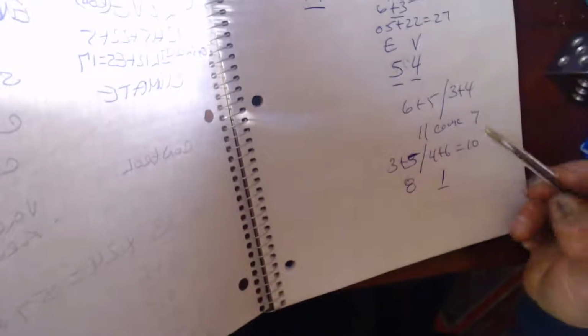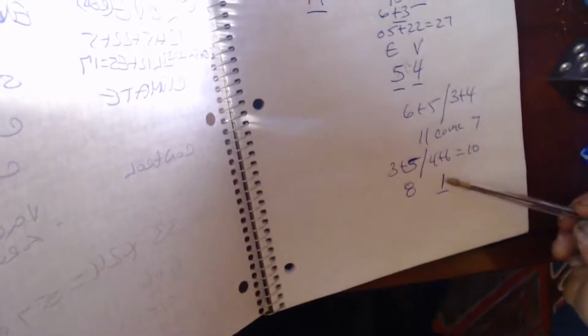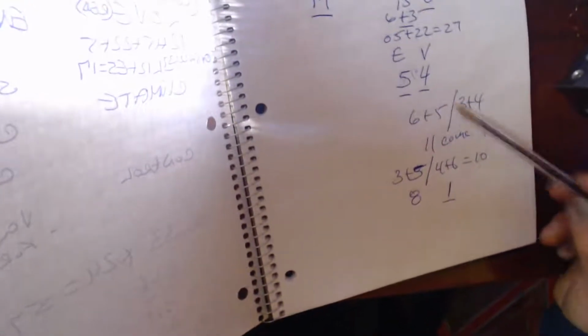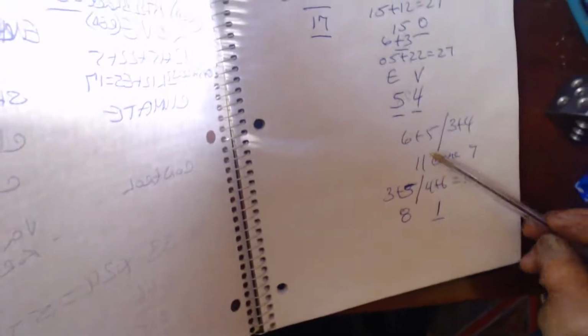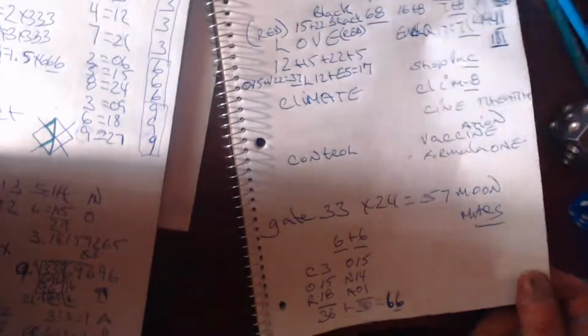What else was there? There's 6 and 3 is 9. 6 and 3 is 9. Now this is 8 and 1. This is 11 and 7. This is also 2 and 7. Okay, so I said I was going to talk about this. Let me see if I can break that down. Yes, okay, we're going to go into colors.